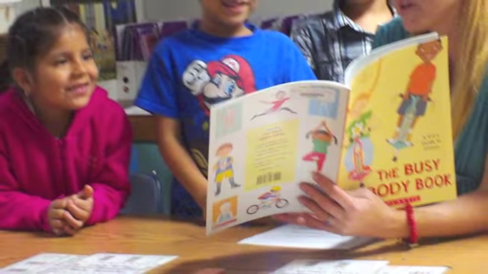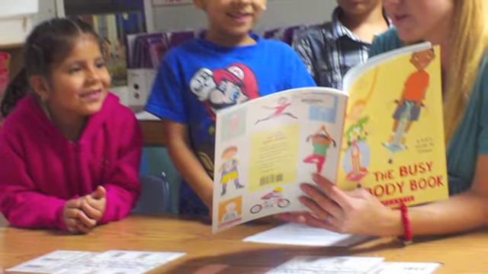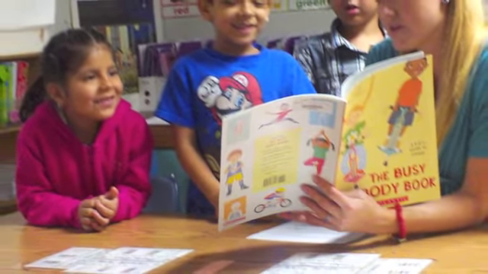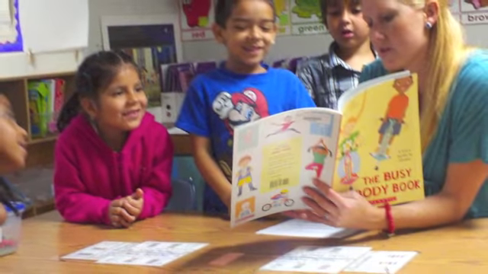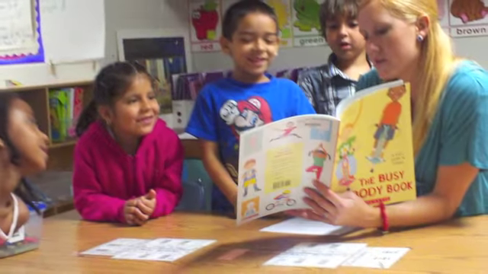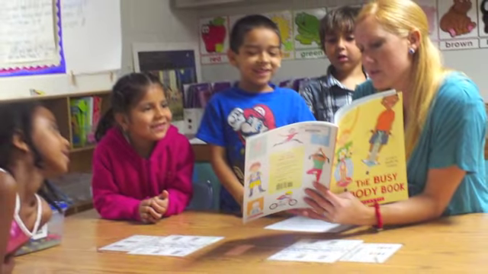I then read aloud the Busy Body book to my students. This is an excellent story to encourage exercise and also review the names of the body parts. We discussed that the story is considered nonfiction because it tells us real information about our bodies.